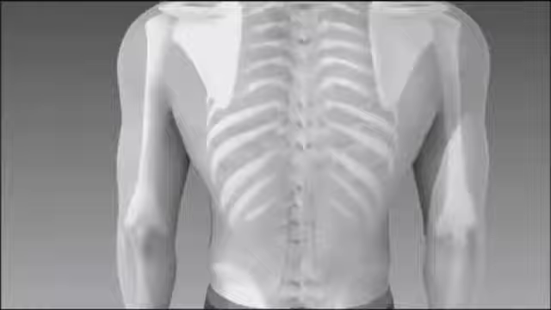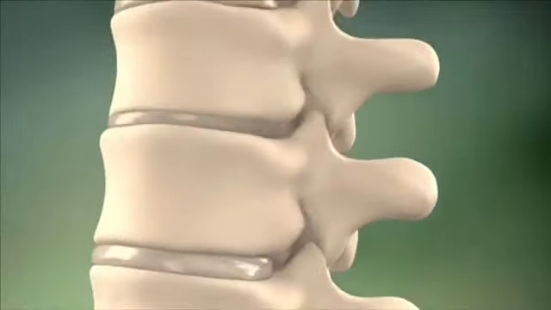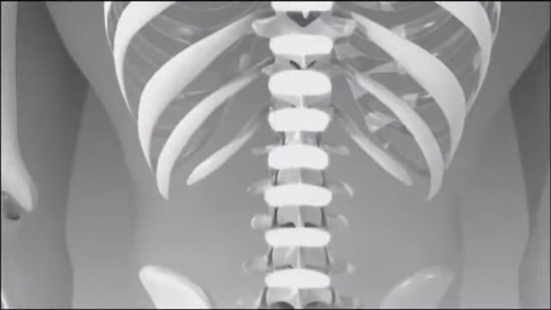There is a disc between each of the vertebrae in the spine. The discs of the spine cushion the interlocking vertebrae and act as shock absorbers for the back, allowing it to bend, flex, and twist.